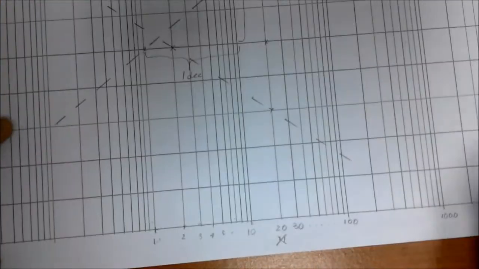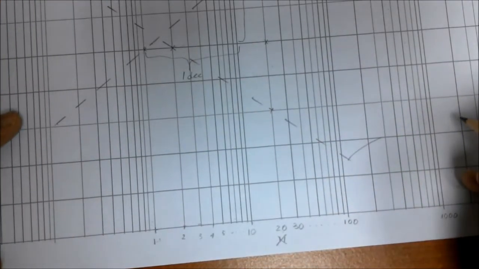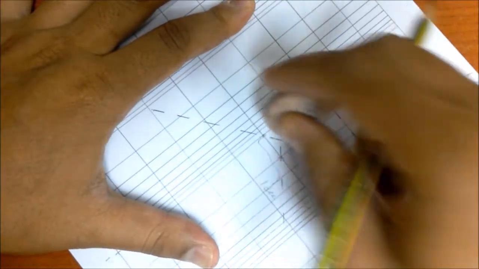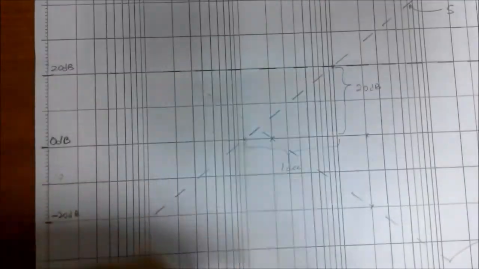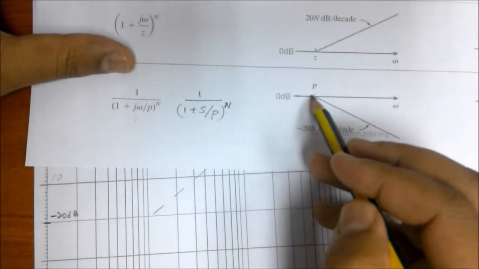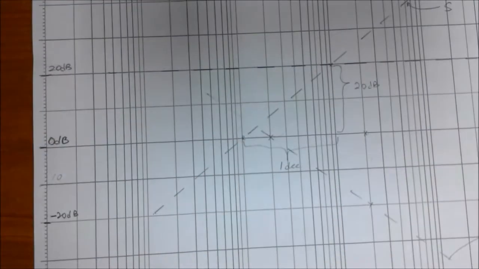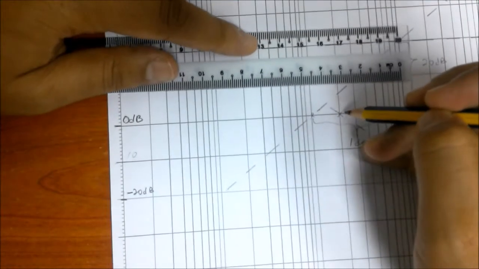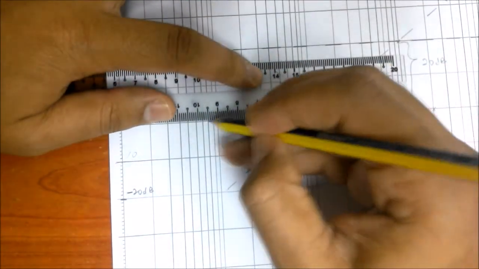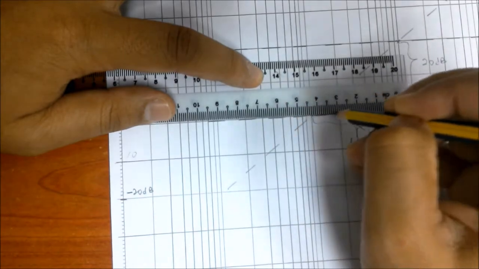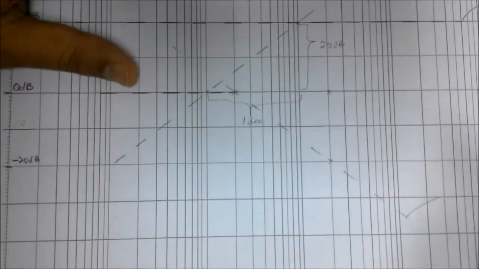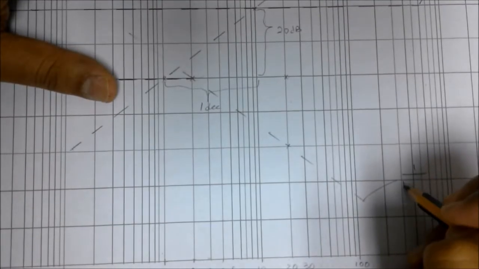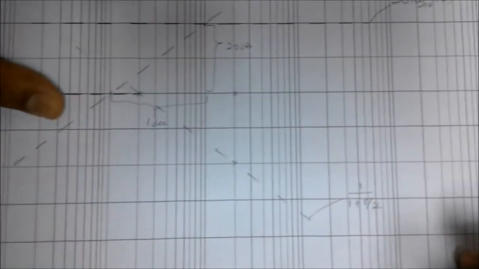So that is for, oops, sorry, this should not. Remember that this factor is a straight line here before 2, so it is a straight line like that. So this is 1 over 1 plus S over 2.